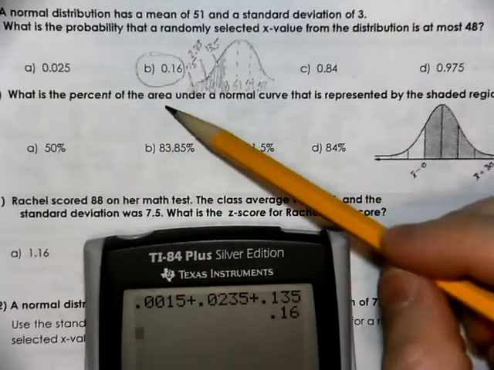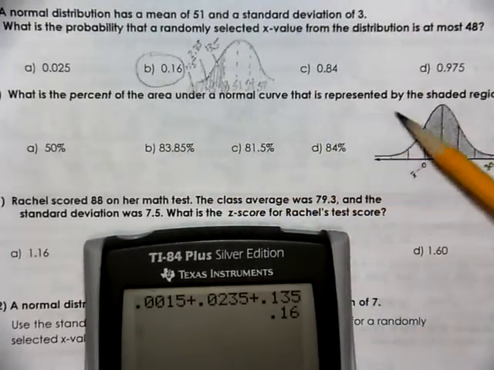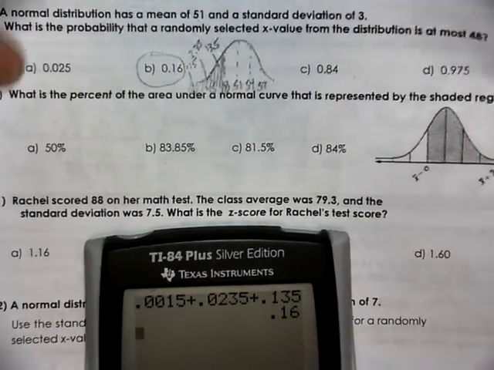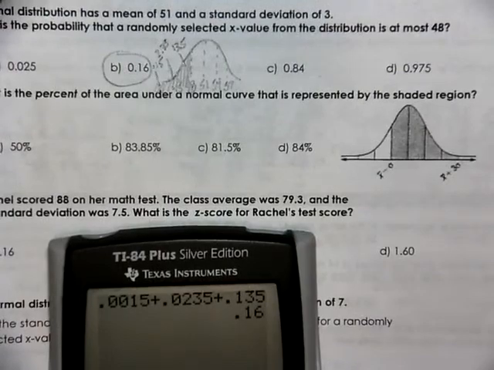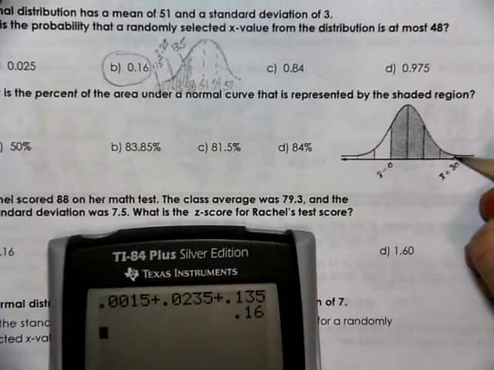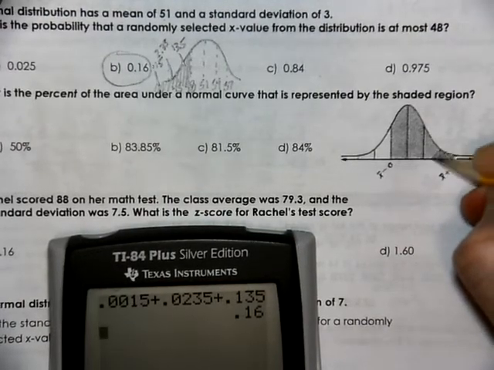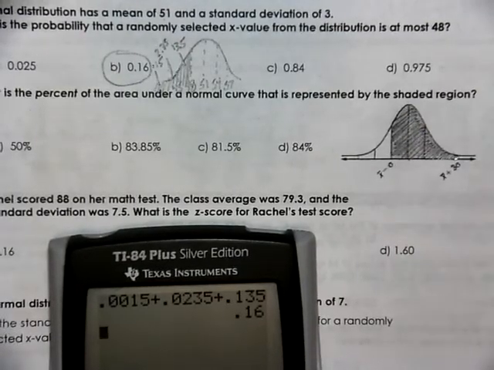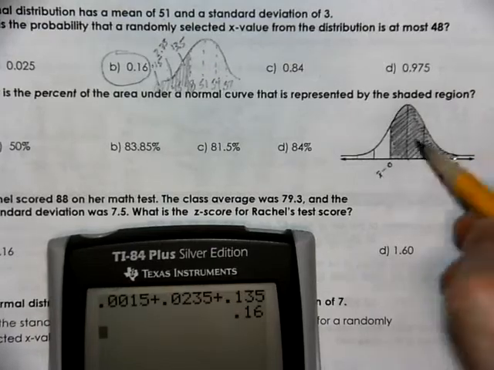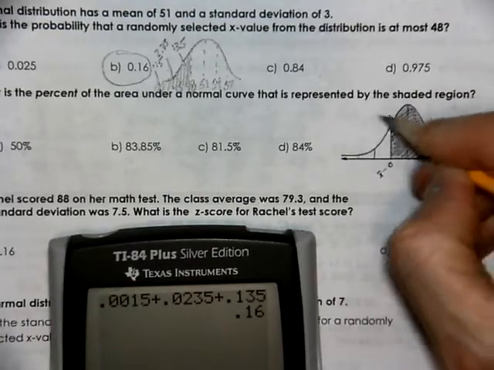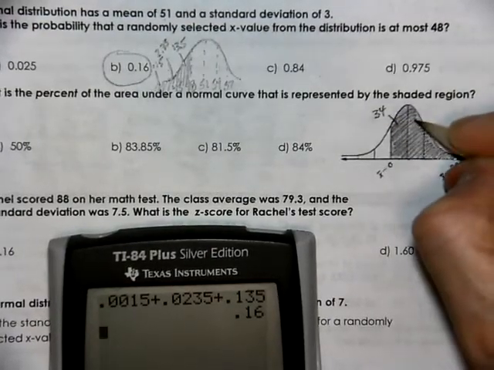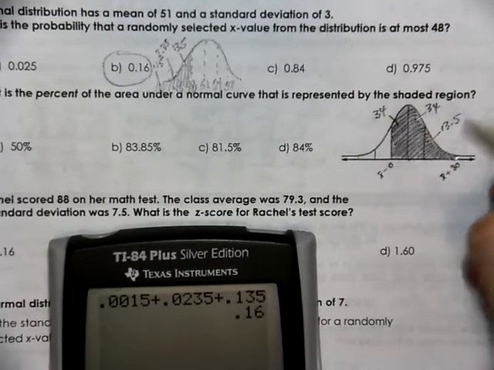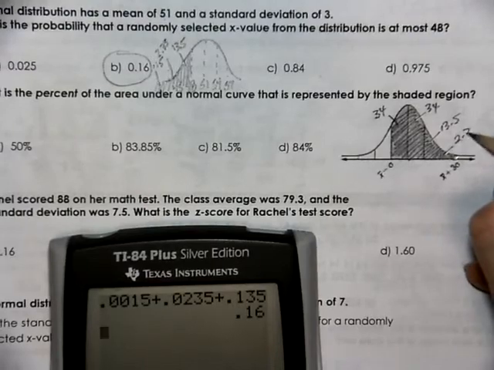What is the percent of the area under a normal curve that is represented by the shaded region? It looks like our shaded region goes to 3 standard deviations. So here would be 34, 34, 13.5, 2.35.